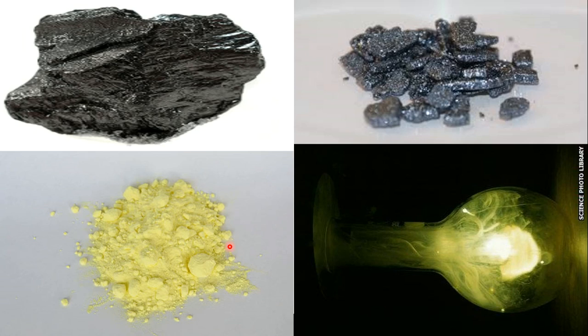Now these are the non-metallic elements, guys. Non-metallic elements include carbon, iodine, chlorine, and sulfur. When you look over here, carbon is in the form of charcoal. It's dull and brittle, and it also doesn't conduct electricity. If you look at iodine, guys, it forms crystals at room temperature, but turns into purple gas when heated. That's one interesting fact.